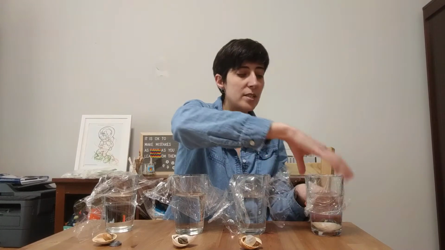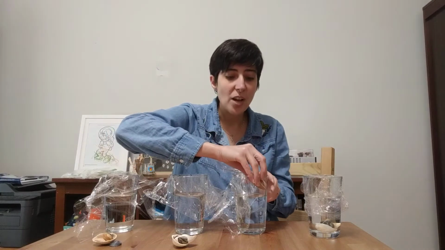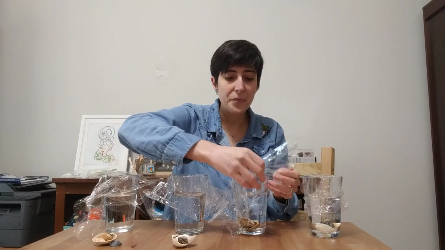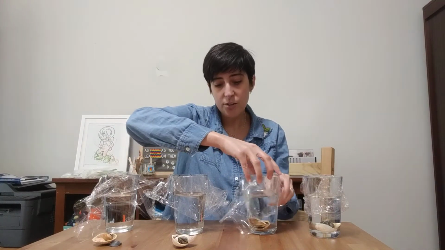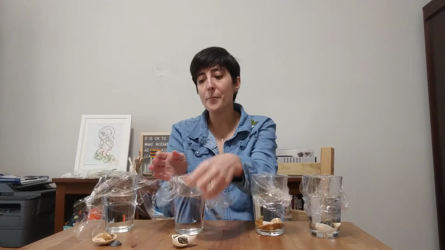So what we would expect to happen is that these shells in the plain water should just get wet. So their mass should not really change when we mass them. Now in the other containers that have vinegar, they're going to be acidic, and so we might see some of those shells break down. Depending on the kind of organism, the shells might be made out of different things.